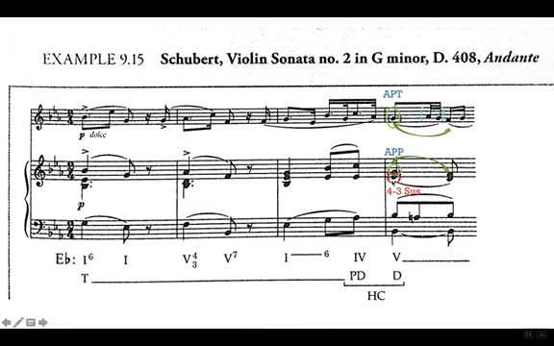Okay, this E flat is also a non-chord tone in the 5 chord, right? The chord is B flat, D, F. The E flat is a non-chord tone. It's a 4th above the bass. It's going to resolve to a 3rd. We'll see this on the next screen. And the next screen, by the way, is the last screen of the presentation.